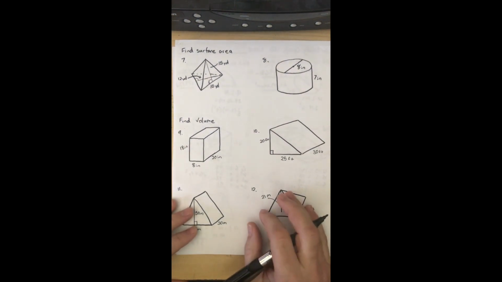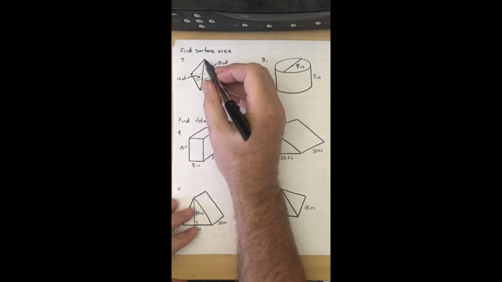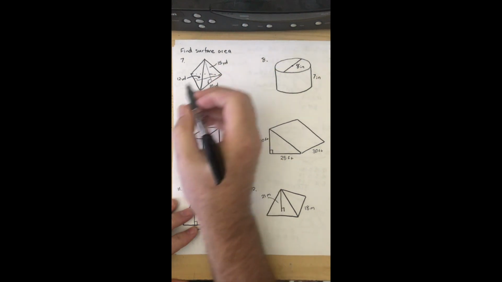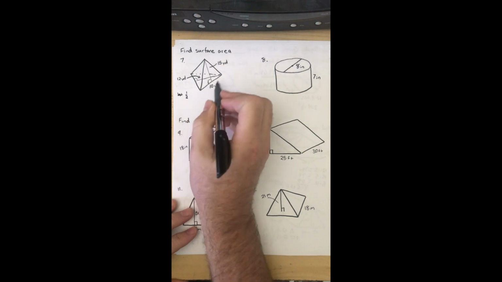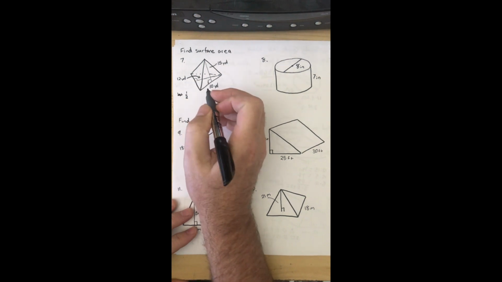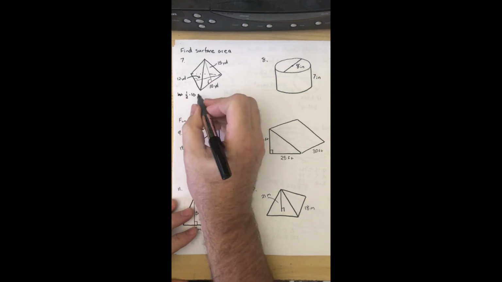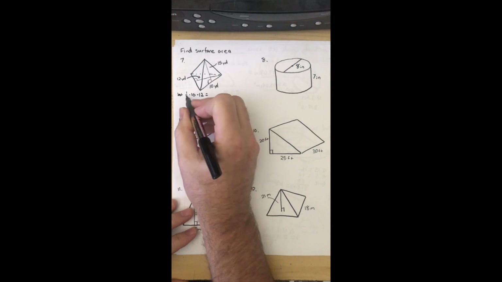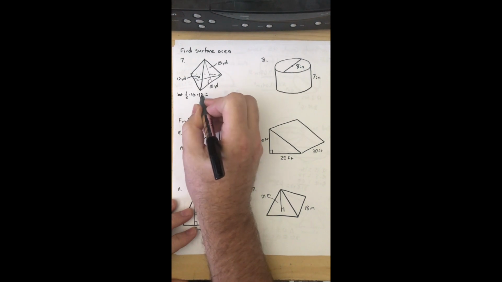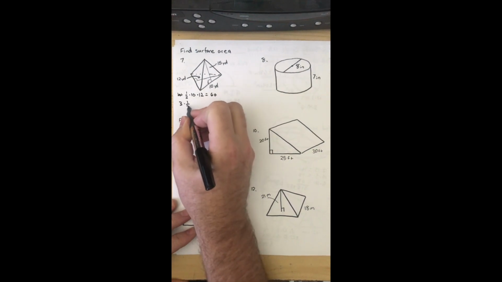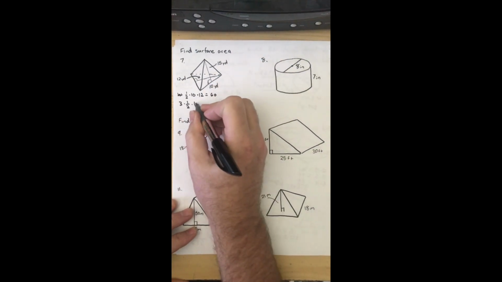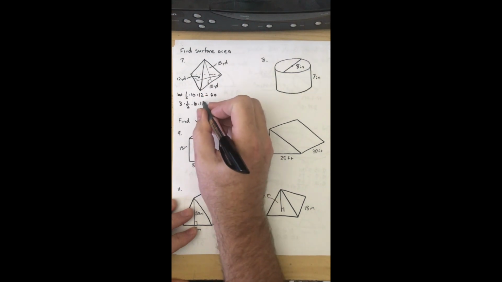All right, here we go. This is the triangular prism. We have 3 identical ones on the top and 1 on the bottom. So for the bottom, it's 1/2 the base, which is 10, because this is an equilateral base, times the height of 12. So that's 10 times 12 is 120, half it for 60. Then there's 3 identical triangles, which are a base of 10 again, but this time a height of 15.